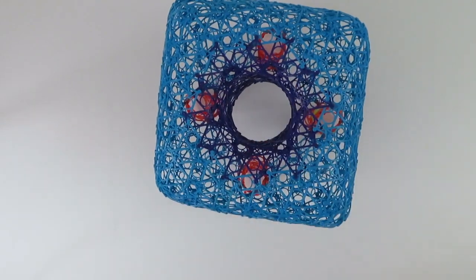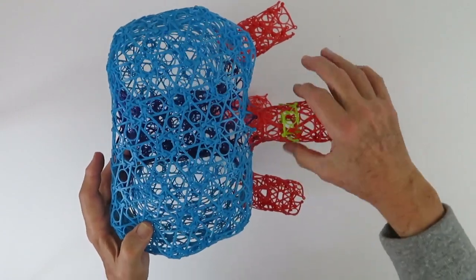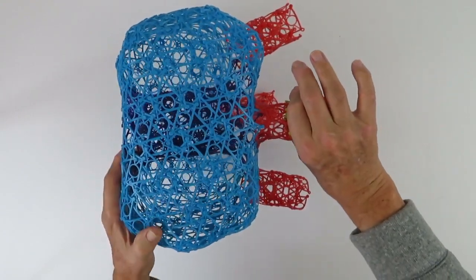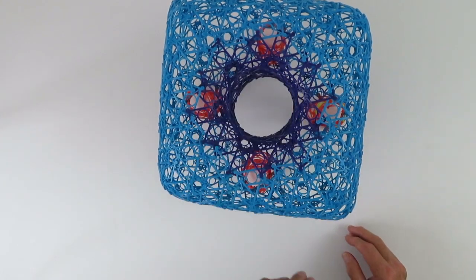So the question is, can I make a model for the banded pipes? The banded pipe is indicated here by the green edges. It's a 3 circumference pipe. The toroidal hole has been placed in the center.